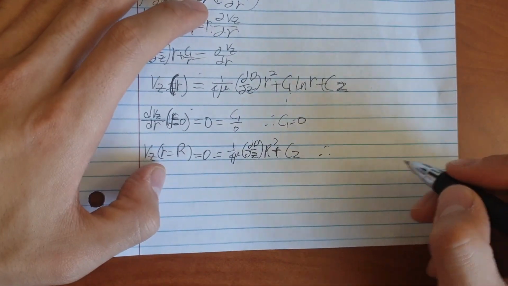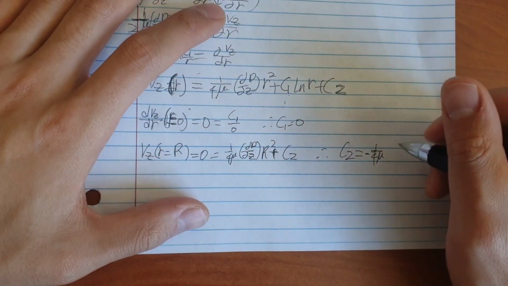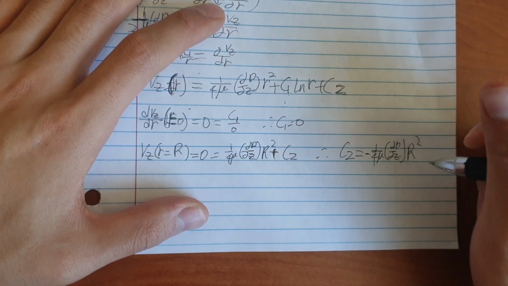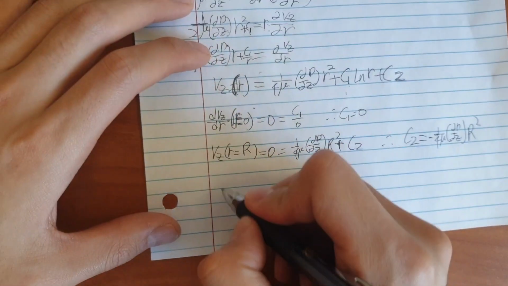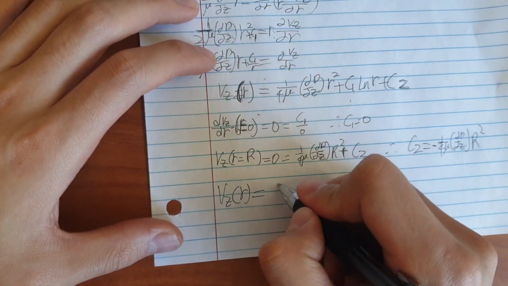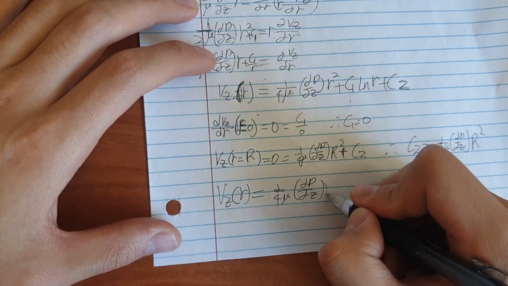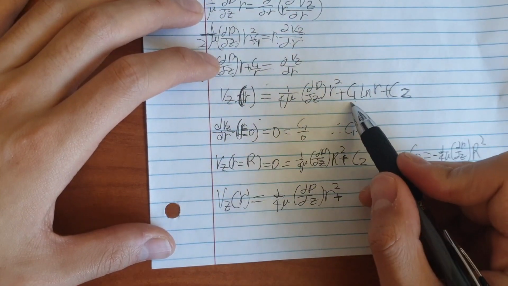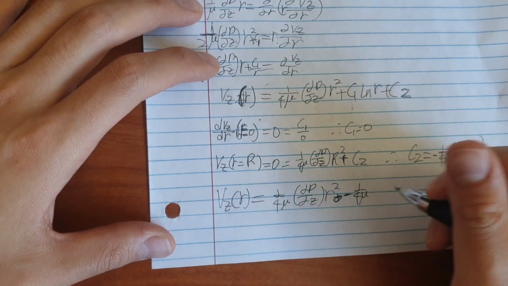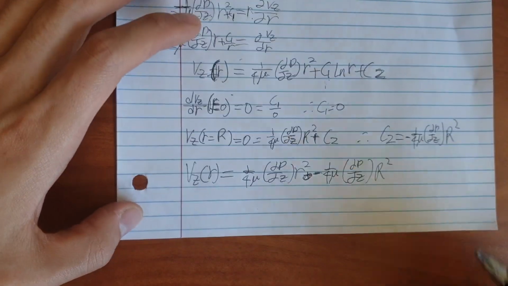So we know from this that C2 is going to be equal to negative 1/4 mu dP/dz big R squared. When we plug it back, we'll get the complete velocity profile: 1/4 mu dP/dz r squared plus C1 is 0, so just C2, which is negative 1/4 mu dP/dz big R squared.